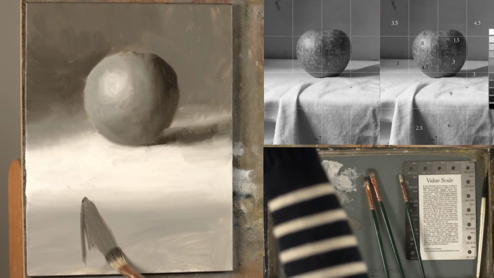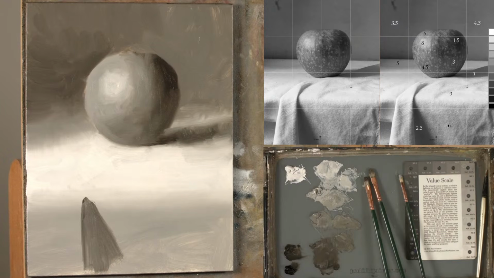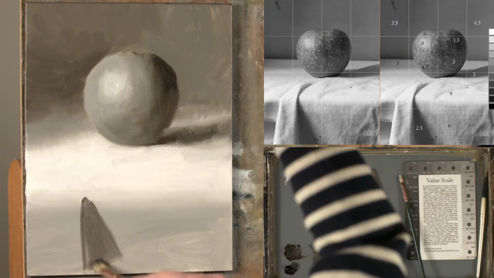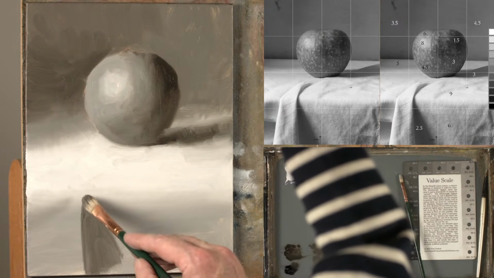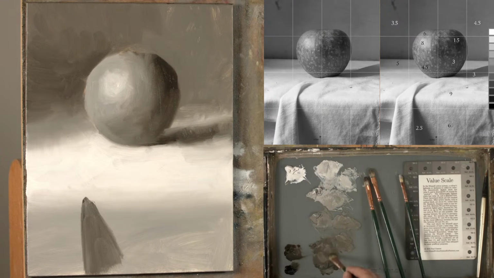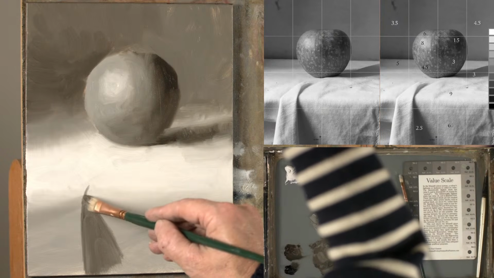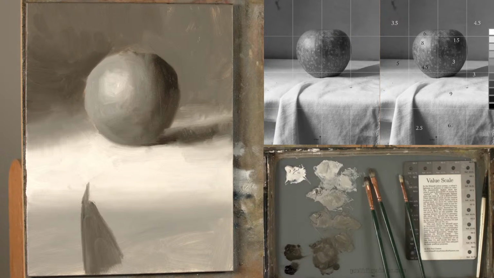It gets a little bit more complicated once you've covered the panel, because any color that I paint on there now is going to mix with what's already there. So if I'm going for a 2.5 and I put a 2.5 down, what I'm actually going to get is something which is slightly lighter because it's going to mix with what's already there.